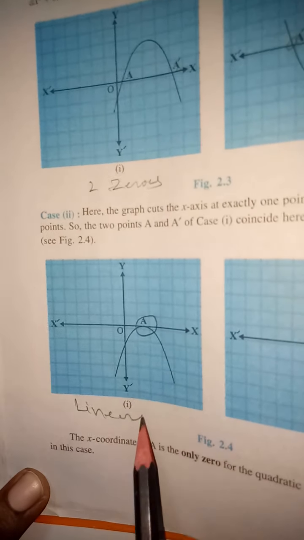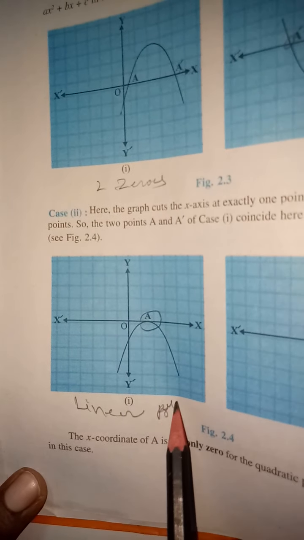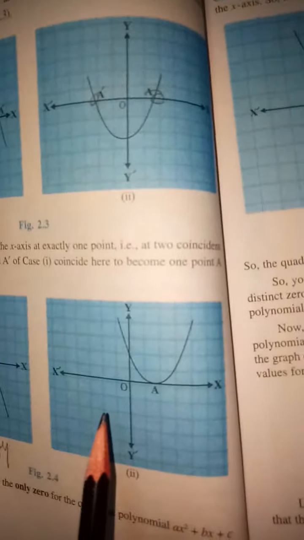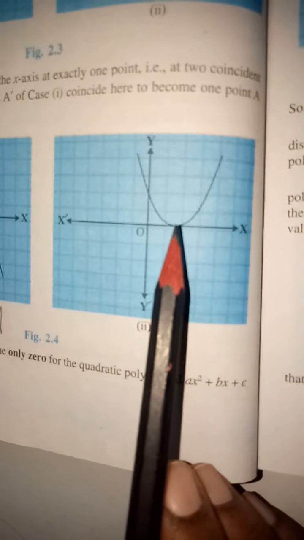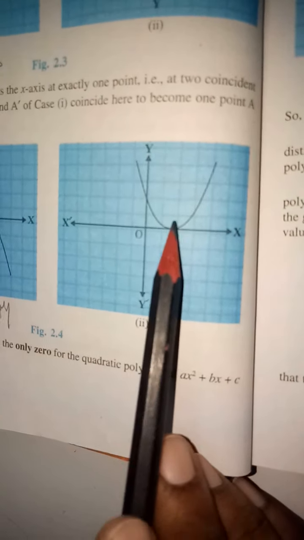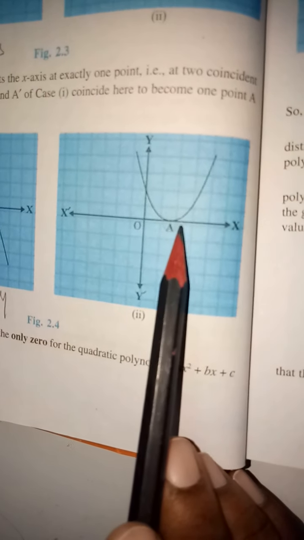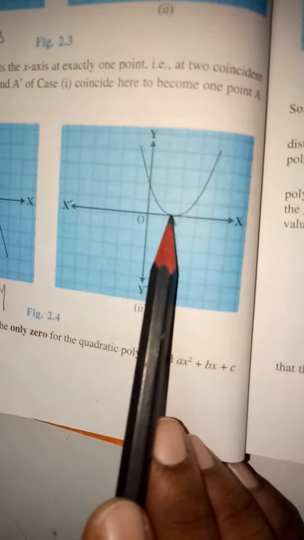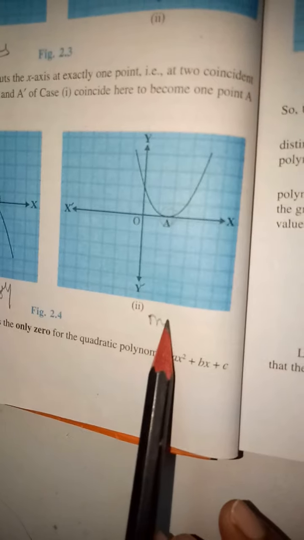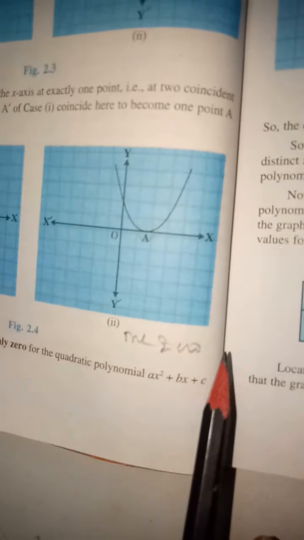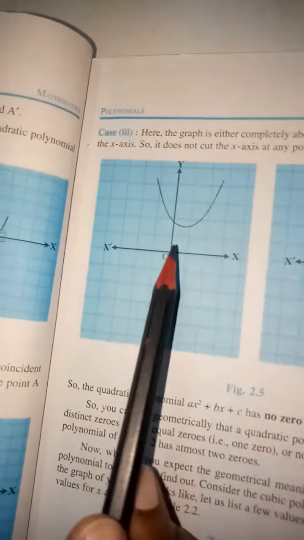It is a linear polynomial. And come to this graph, it is also intersecting the x-axis at one point. It is also an example of a linear equation. It has only one zero. And I'm going to another one.